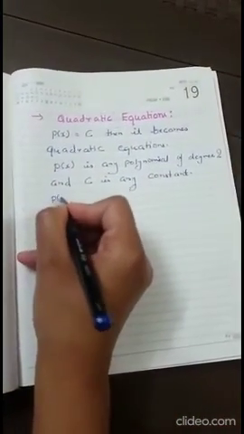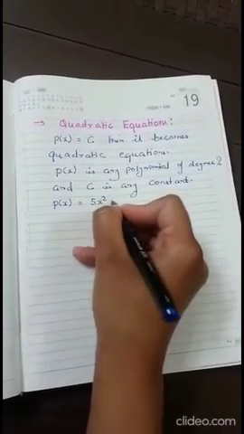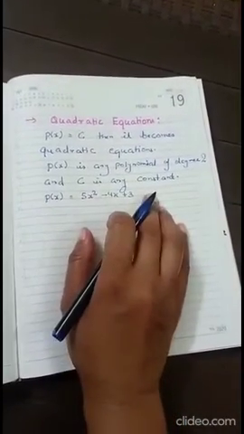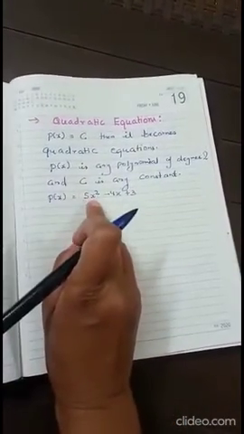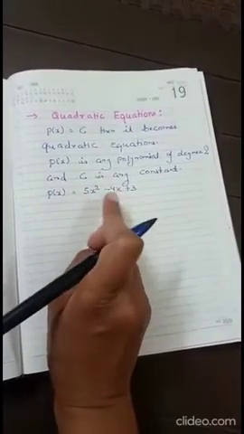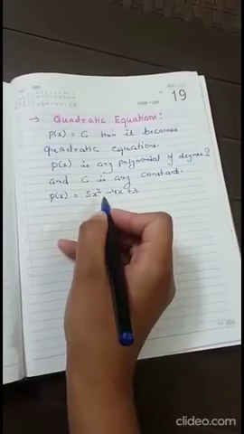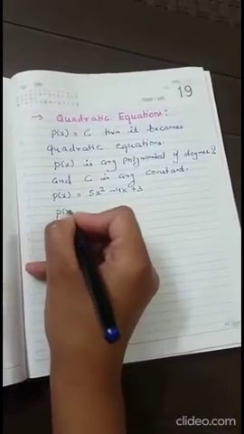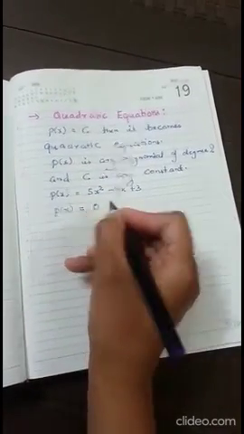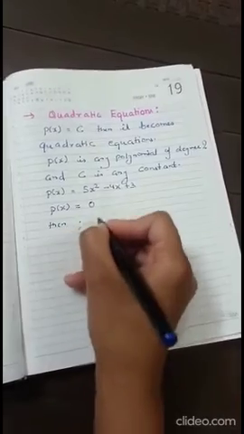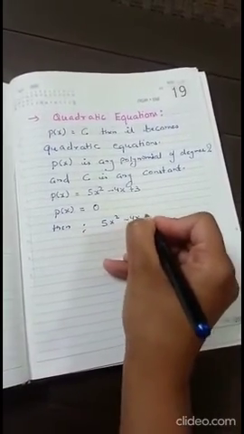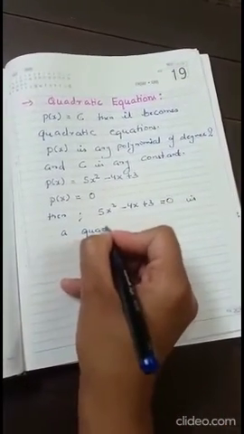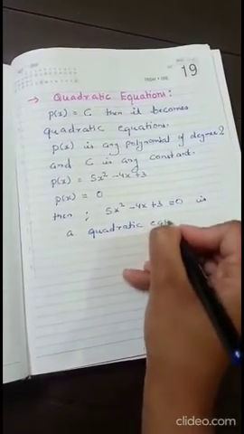Let us consider an example of quadratic equation. Suppose we take a polynomial px as 5x square minus 4x plus 3. Clearly, this polynomial px is a quadratic polynomial as the highest power of the variable x is 2. If we equate this quadratic polynomial to a constant value, say 0, then 5x square minus 4x plus 3 equal to 0 is a quadratic equation.